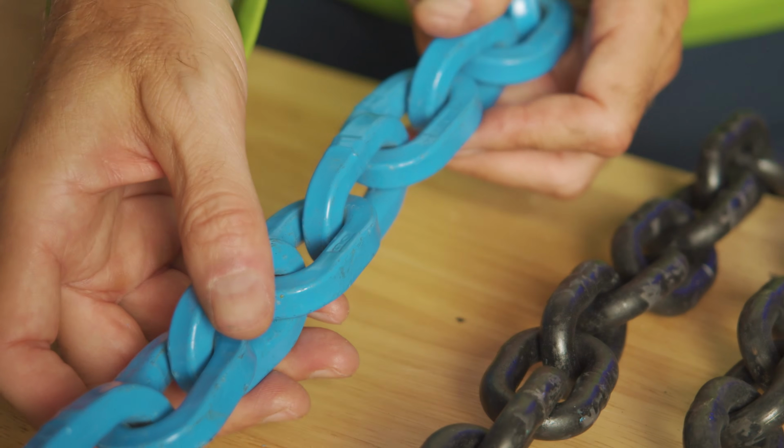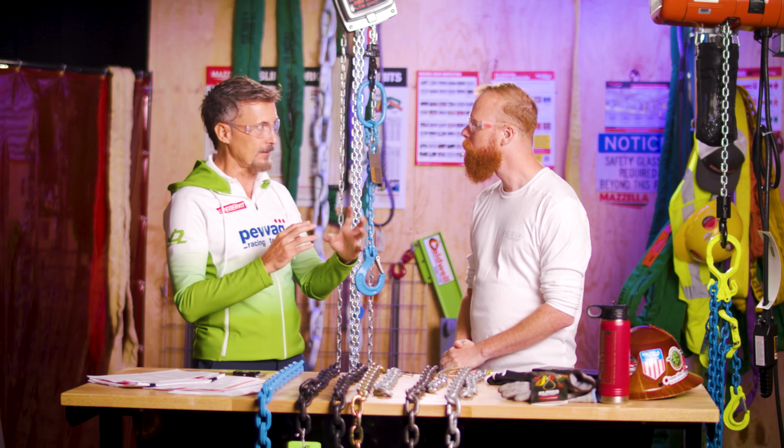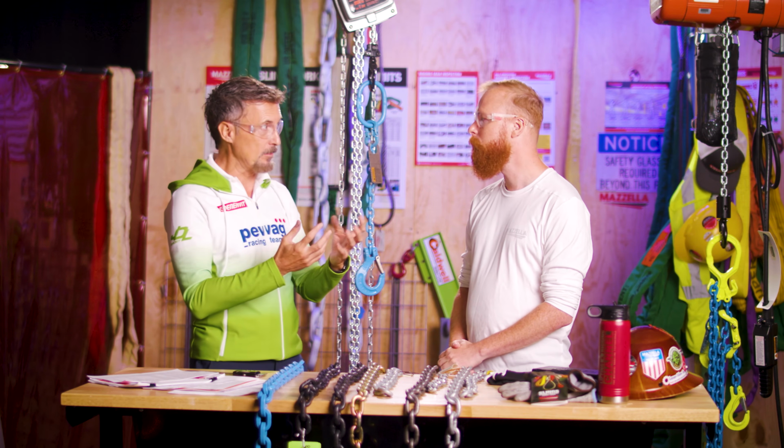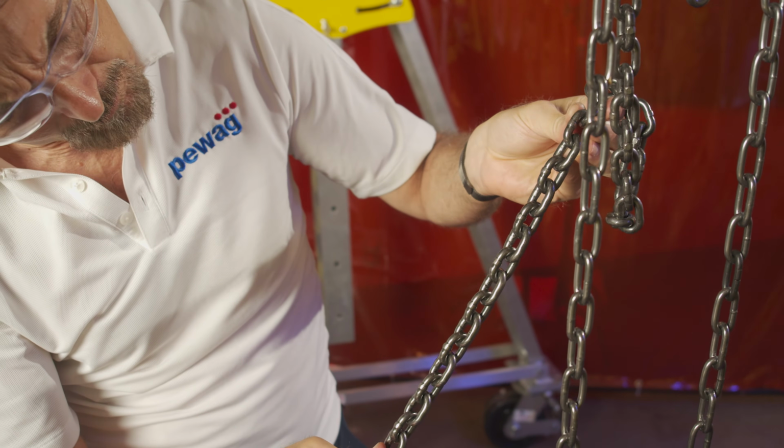Metallurgically speaking, we are talking about, in both cases, an alloy. So a combination of metals that are melted together in a recipe that is making a steel. It's the raw material, basically. The difference between the two is the raw material.